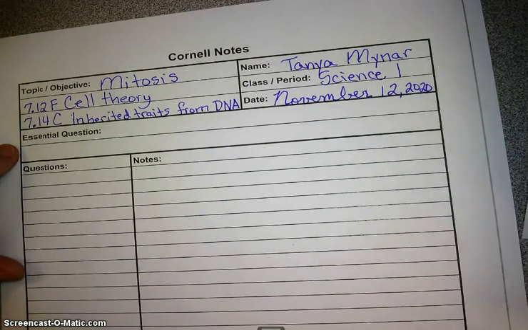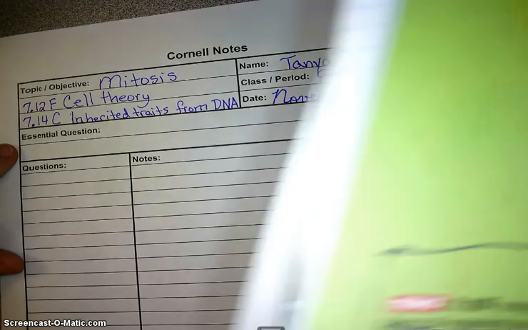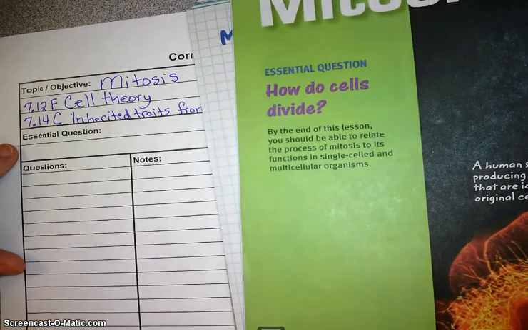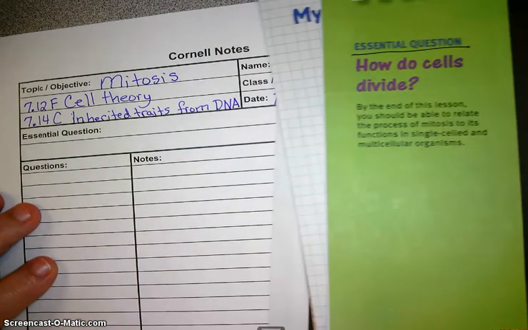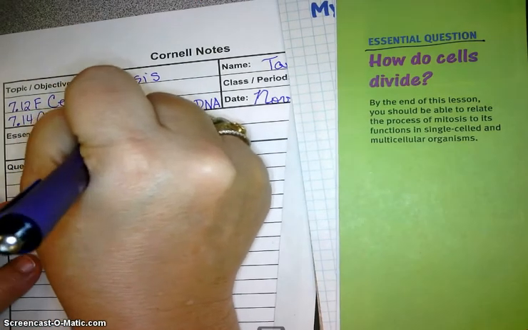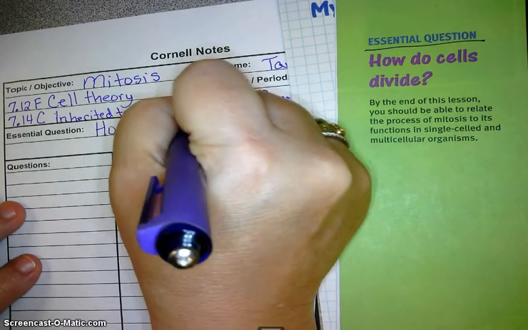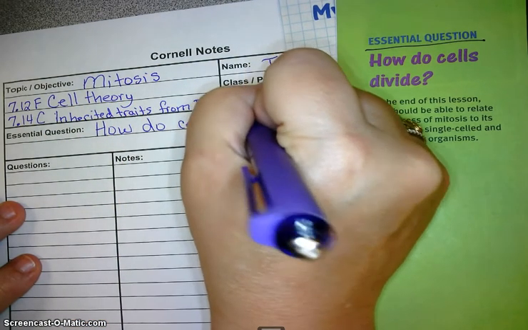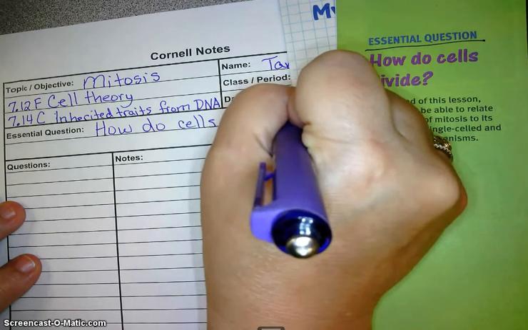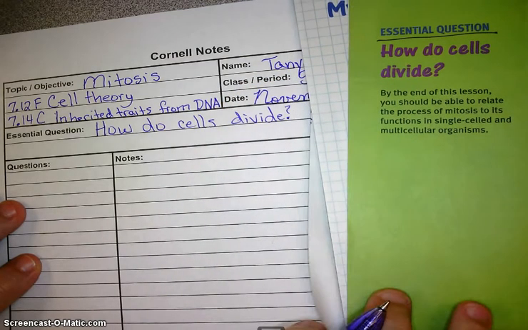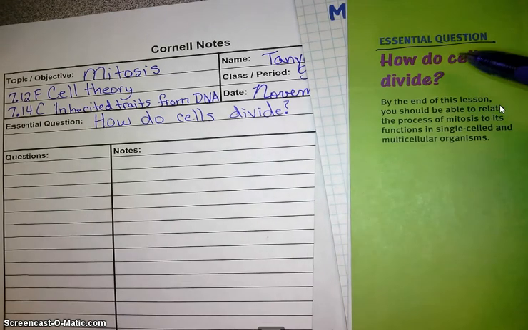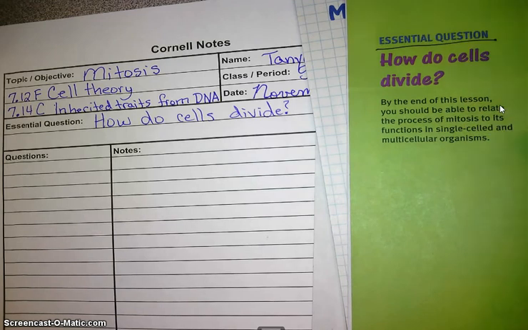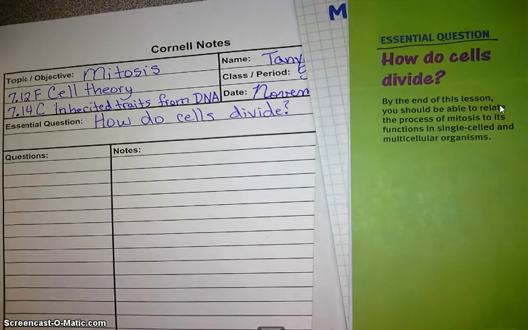And so the next part of our Cornell Notes is the essential question. So look on page 182 and find the words essential question. And it's really obvious. There it is. So our essential question is, how do cells divide? So I'm going to write, how do cells divide? Question mark. So it's important that you make sure your essential question is actually a question. And so it says by the end of this lesson, you should be able to relate the process of mitosis to its functions in single-celled and multicellular organisms.